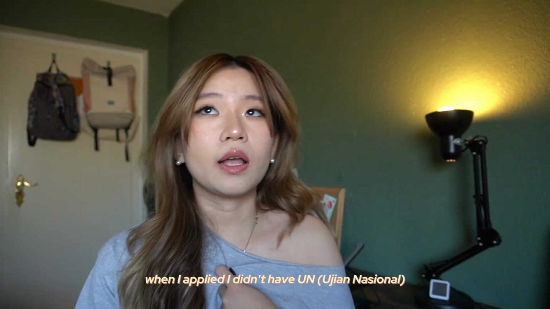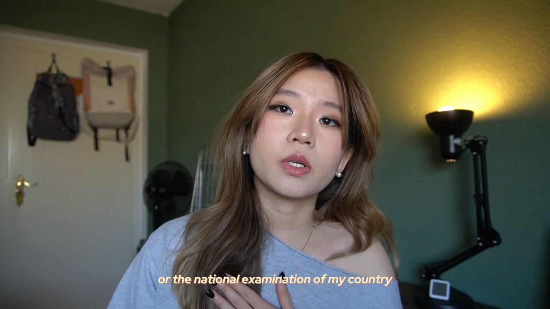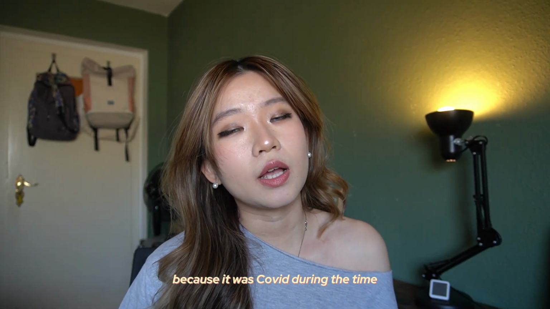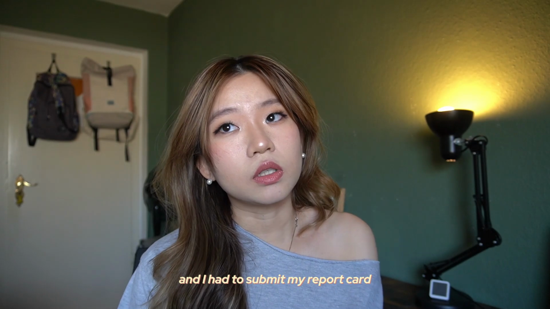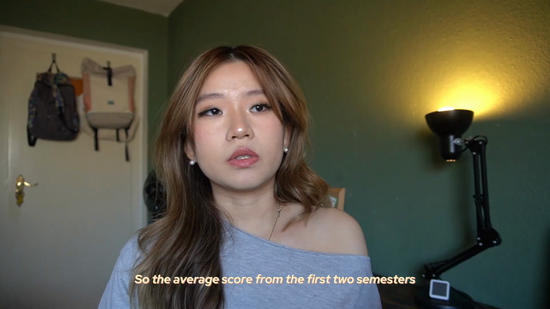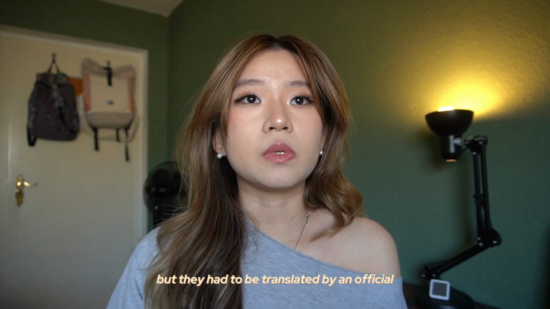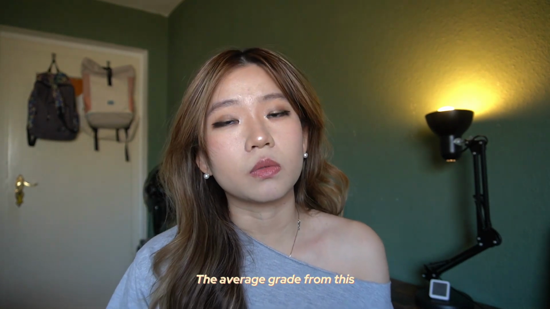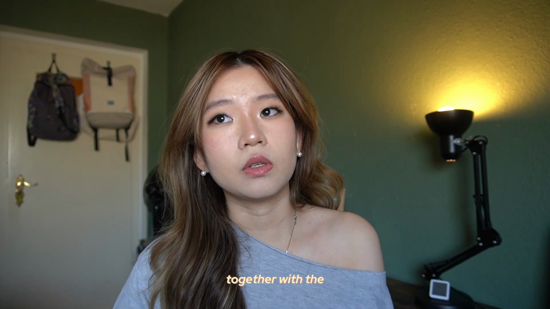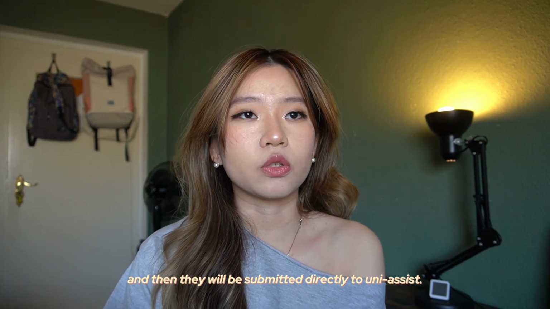In 2021, when I applied, I didn't have UN, or the national examination of my country, because it was COVID during the time, and I had to submit my report card from my 12th grade. So the average score from the first 2 semesters will be then submitted, but they had to be translated by an official translation institution or agency in Indonesia. The average grade from this report card will then be calculated together with the average score from the Feststellungsprüfungen, and then they will be submitted directly to UniAssist.